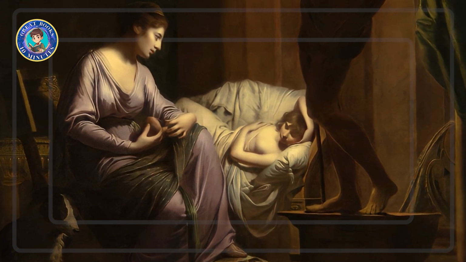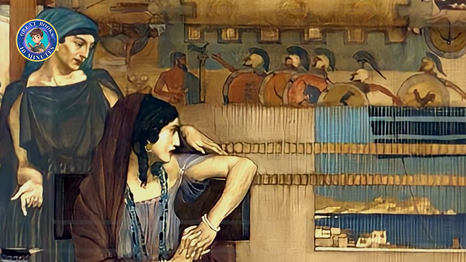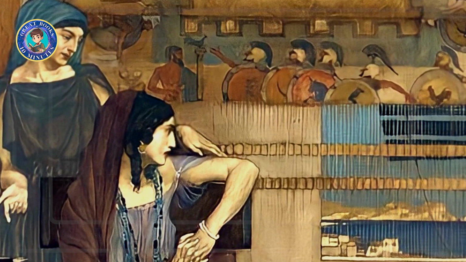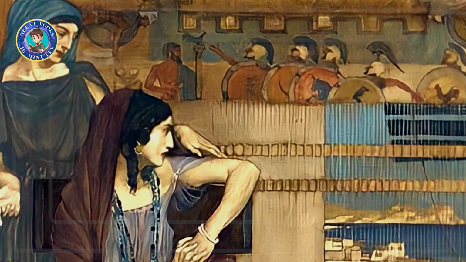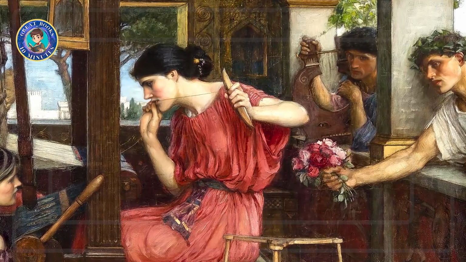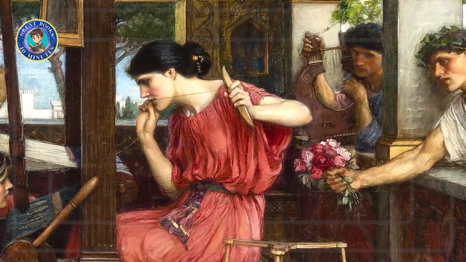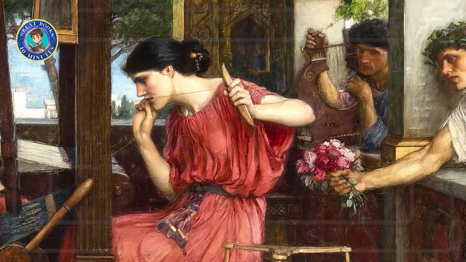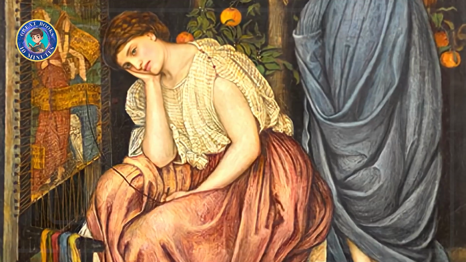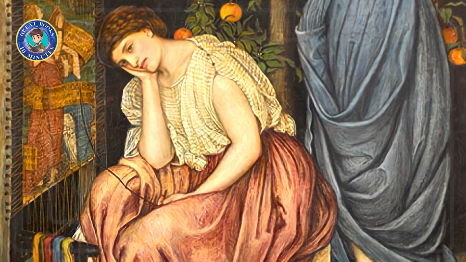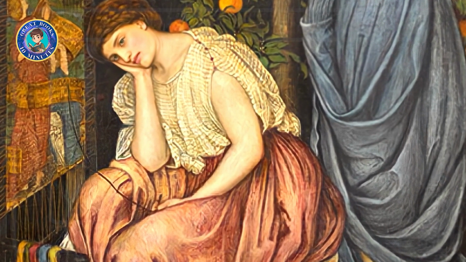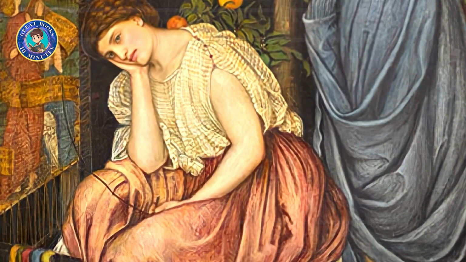To postpone her marriage to one of the suitors, she uses the excuse that she will not wed until she has finished weaving a burial shroud for her father-in-law Laertes. Each night, she unpicks the threads to buy more time. Despite Odysseus's prolonged absence and her reasonable assumption that he may have perished, Penelope remains steadfast in her resolve to wait for him, even when faced with pressure and intimidation from the suitors.